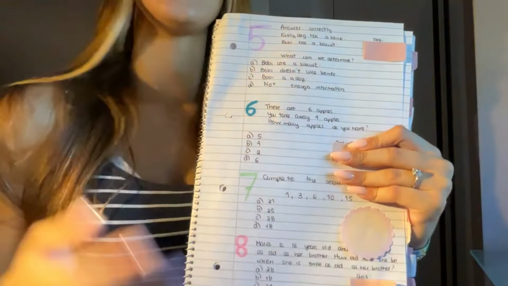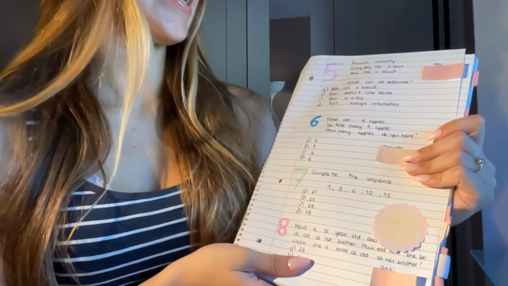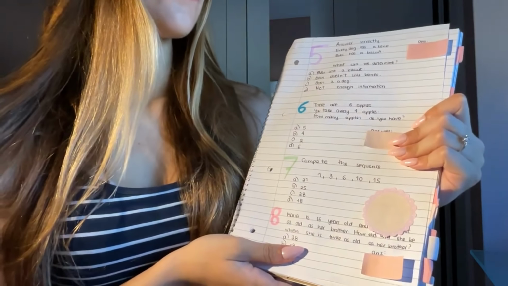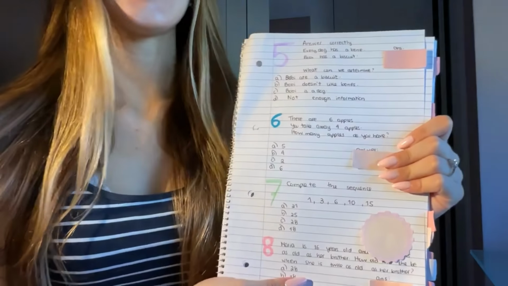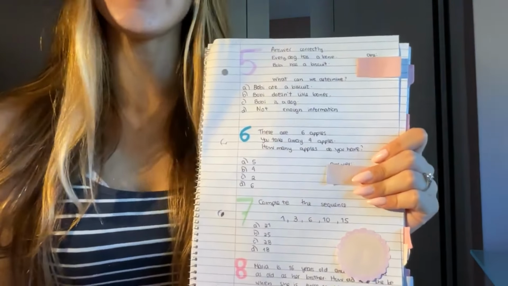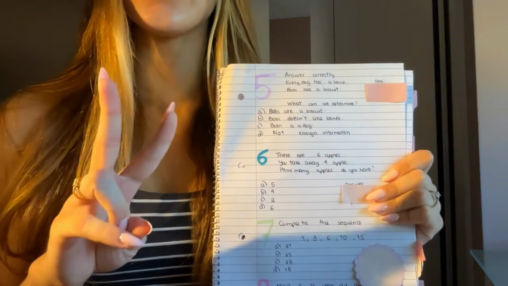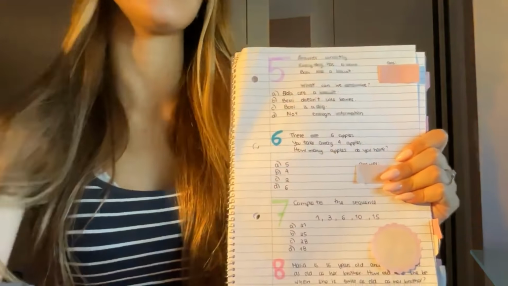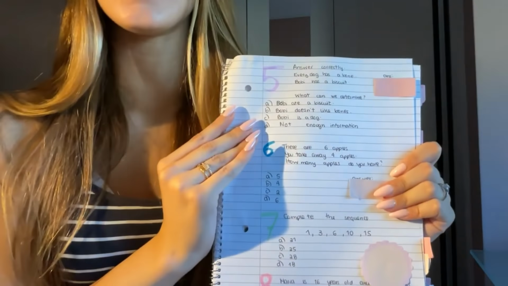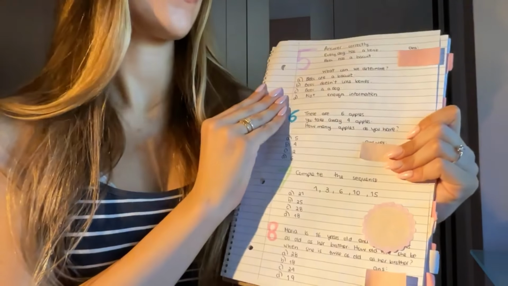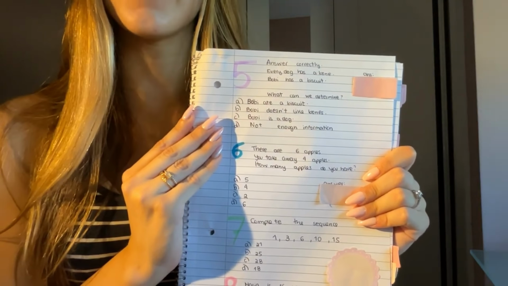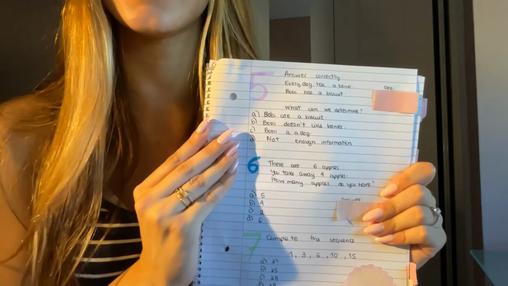So let's start with question number 5. So this question says, answer correctly. So we know that every dog has a bone, and we know that Bobby has a biscuit. So these are the 2 lines of information that we get. So, what can we determine? We know every dog has a bone, and that Bobby has a biscuit.